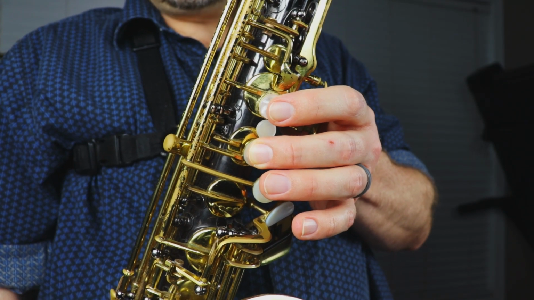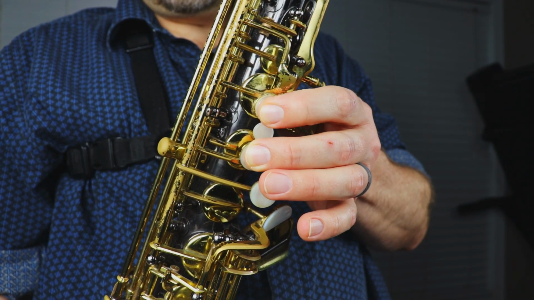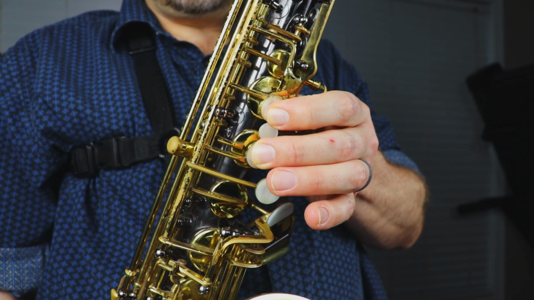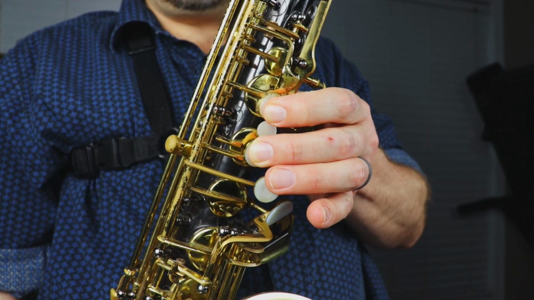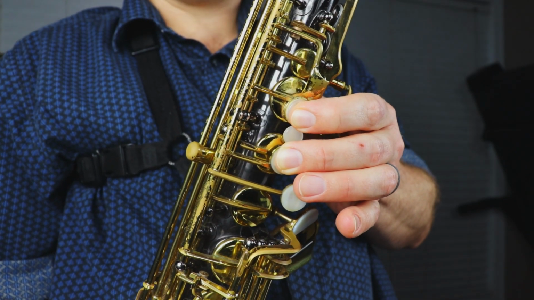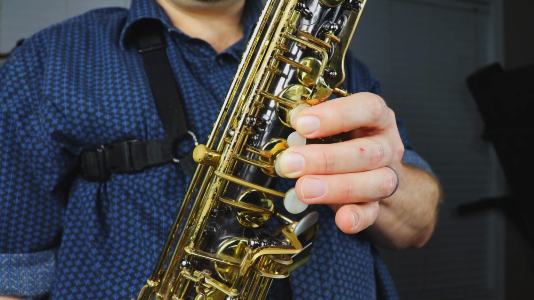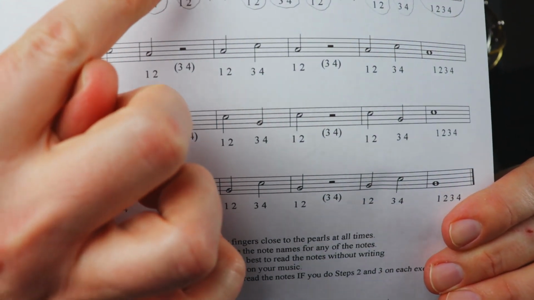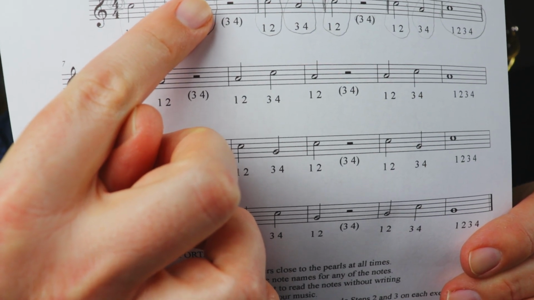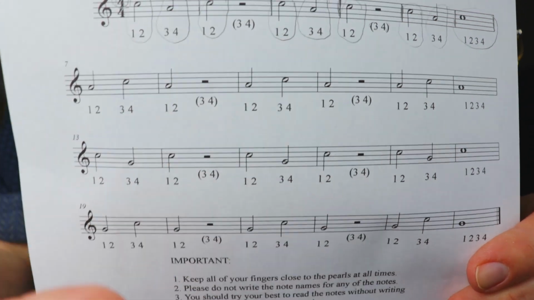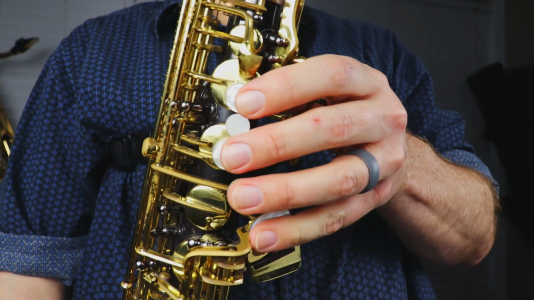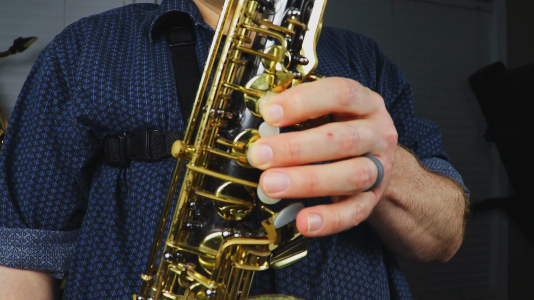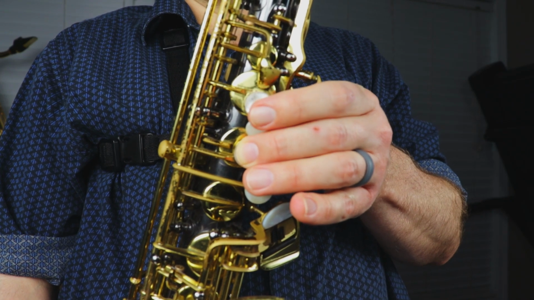And then to get to A, I simply put down my first finger along with my second finger. So C, A, C, A. I'm only moving my first finger. My second finger is staying down the entire time. C, A, C, A. And in the next measure, I have another C. And then a half rest. So I have the first 3 notes on the first line. C, A, C, and then rest, rest.